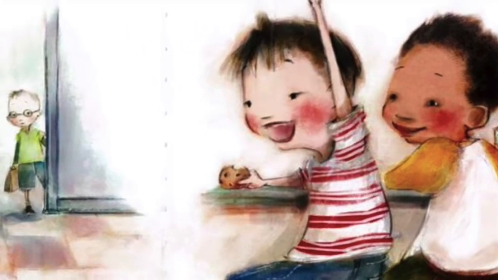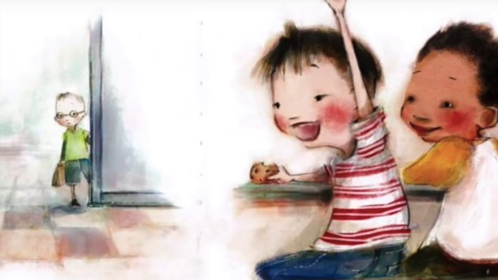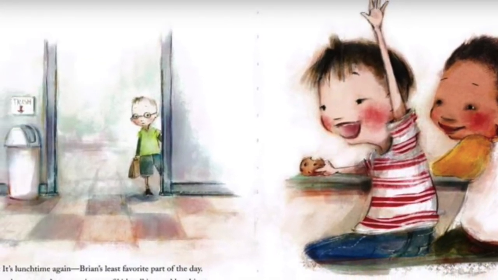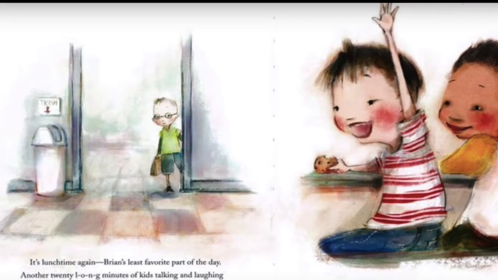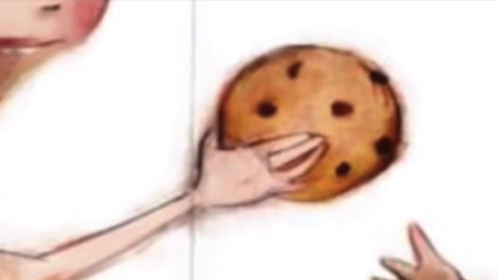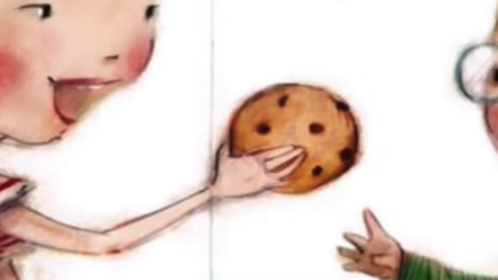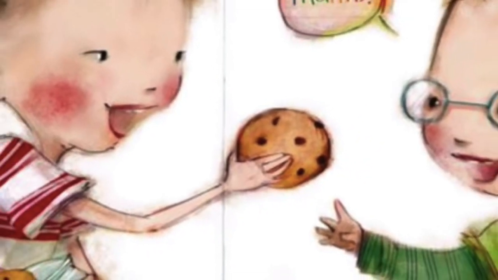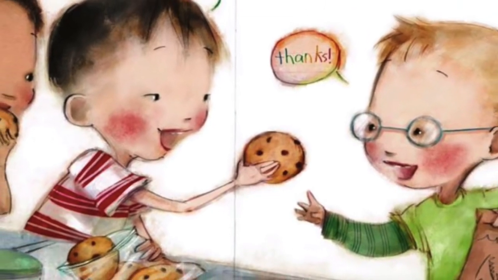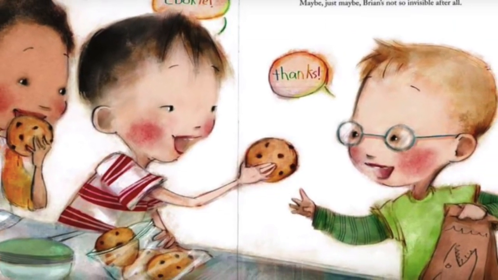Over here! Brian turns and sees Justin waving him over. Emilio nods at Brian as he makes room for him at the table. Cookie? Thanks. Maybe, just maybe, Brian's not so invisible after all.